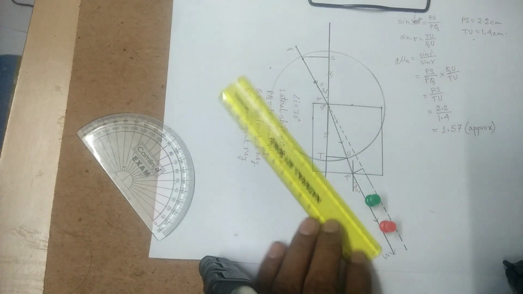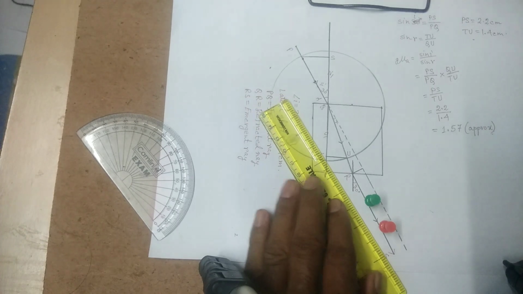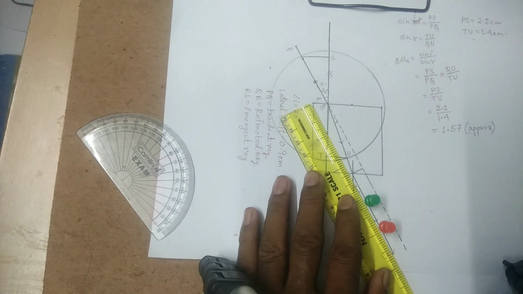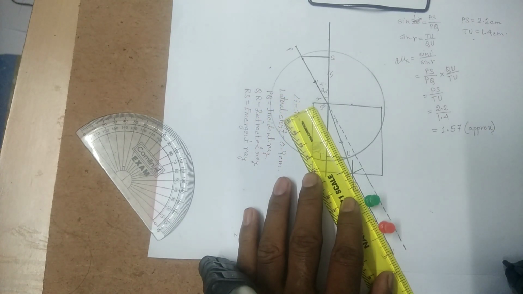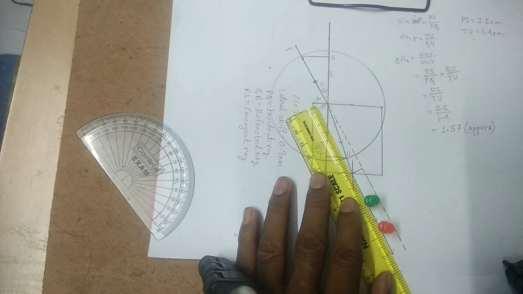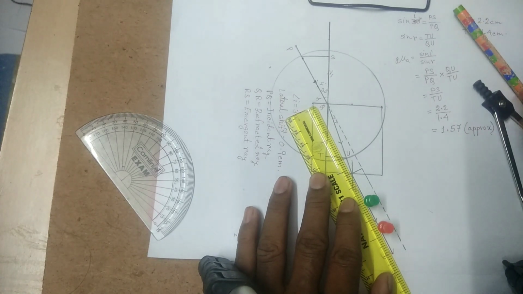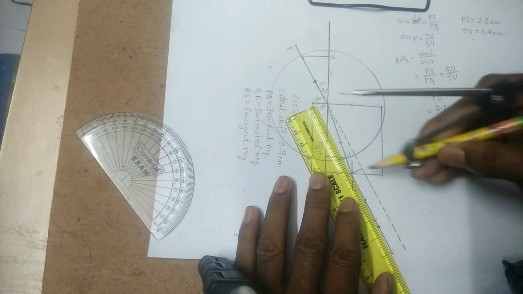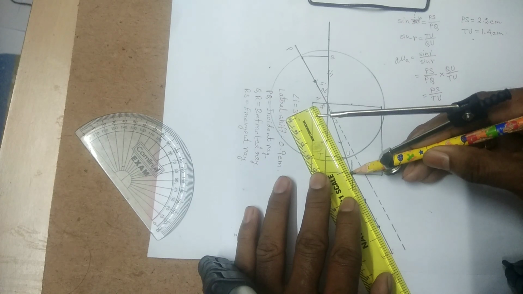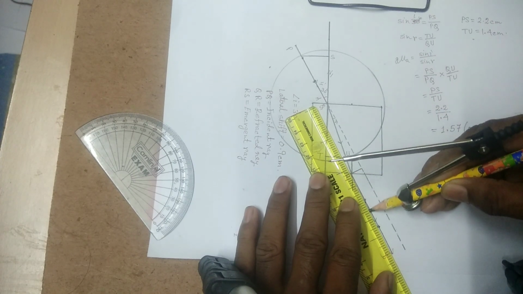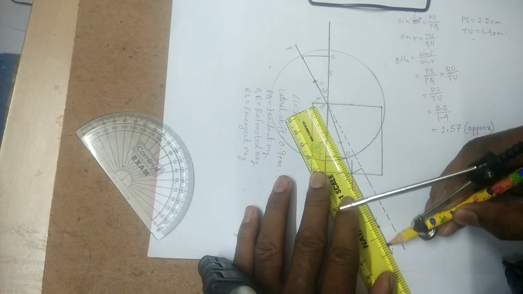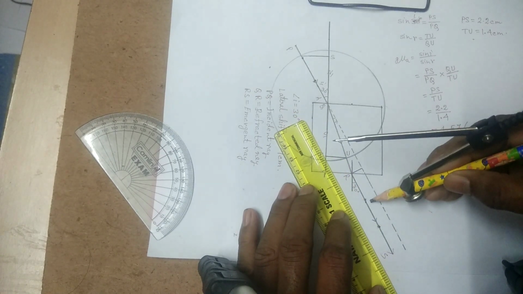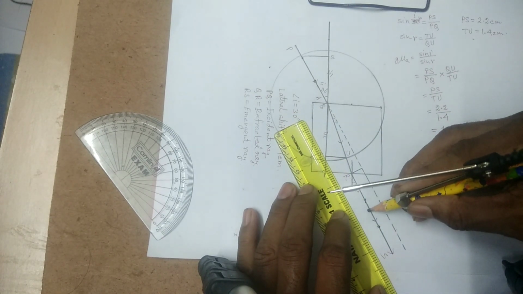Here you see, with the red pin and green pin together, make a straight line at this point. Now remove this pin here, and make a straight line. What we get is the emergent ray.